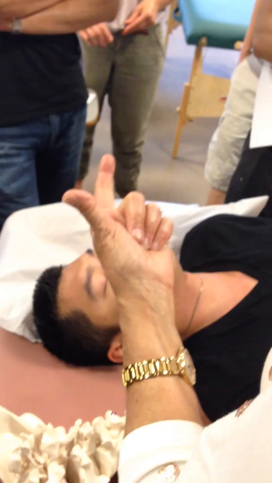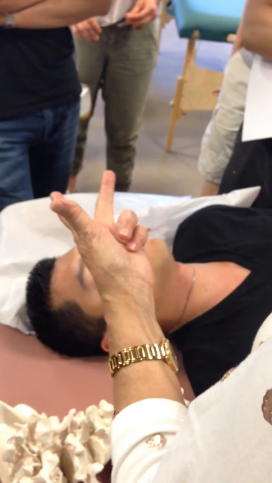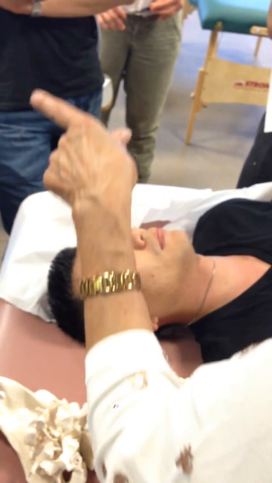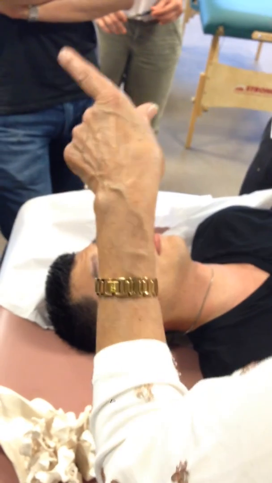As I said, the mnemonic for the contents of that posterior triangle is BASE: brachial plexus, accessory nerve, subclavian artery, and external jugular. And Kathy has a bifid external jugular, which is an anomaly. So take a look at it.